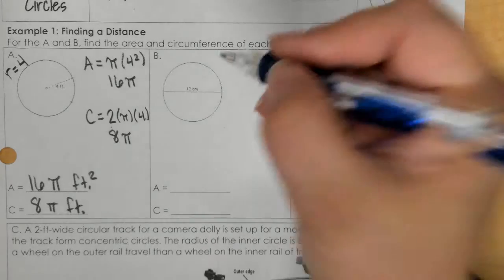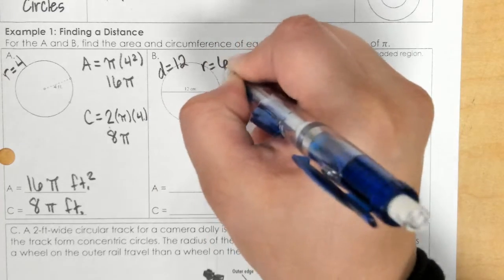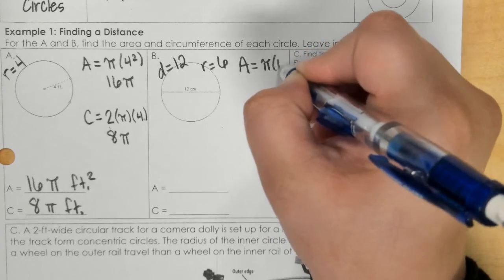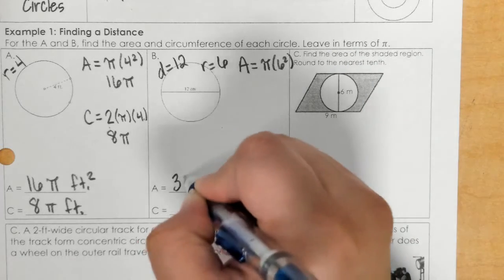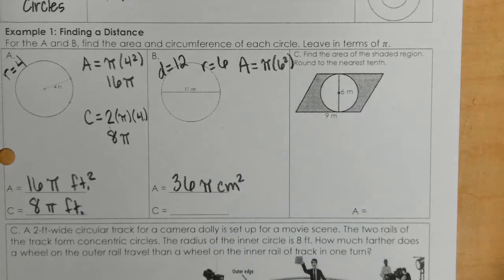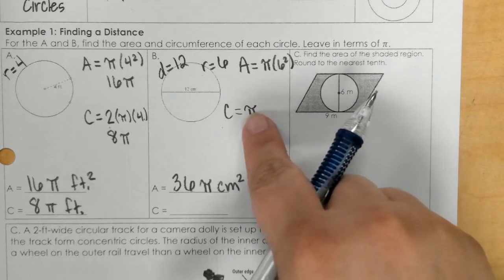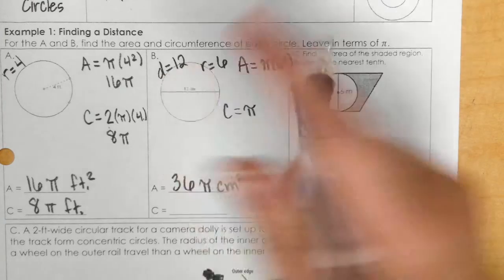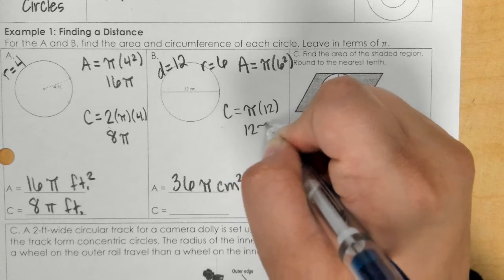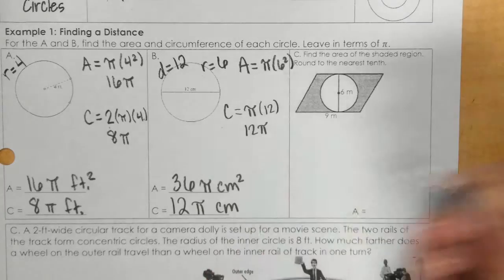Okay, in part B, we're given a diameter of 12. So the radius here is 6. So for area, we would do pi times 6 squared, and that would be 36 pi centimeters squared. And then for circumference, I would do pi times d, because I have d. D is the diameter of 12. So pi times 12 is just 12 pi. And then that would be centimeters.